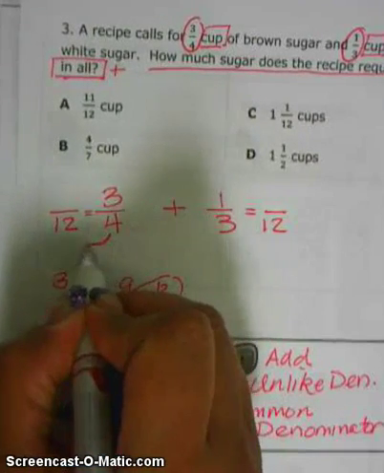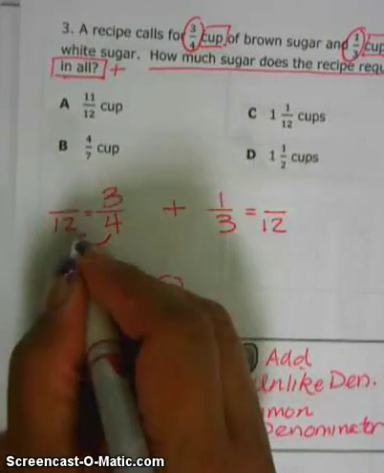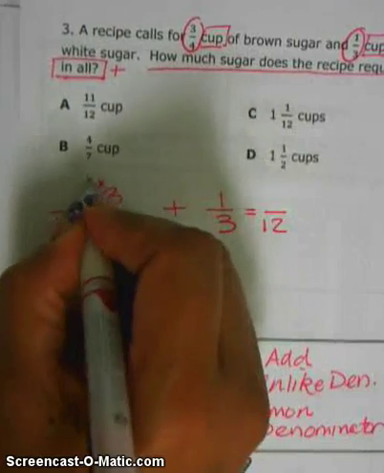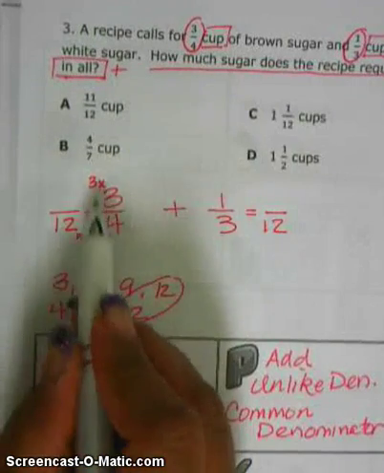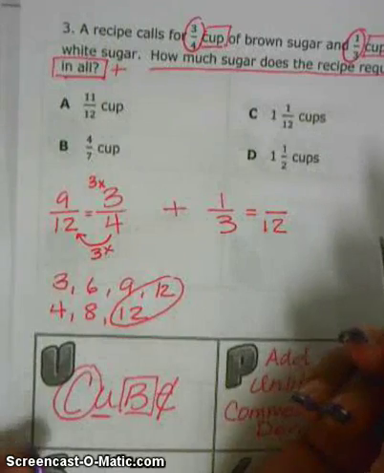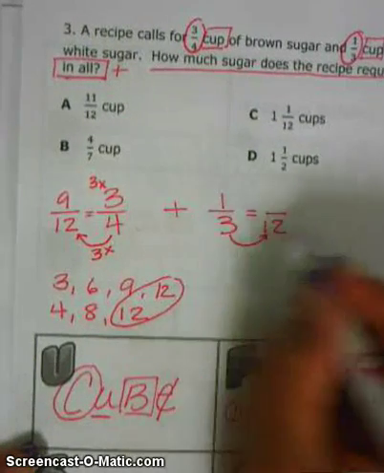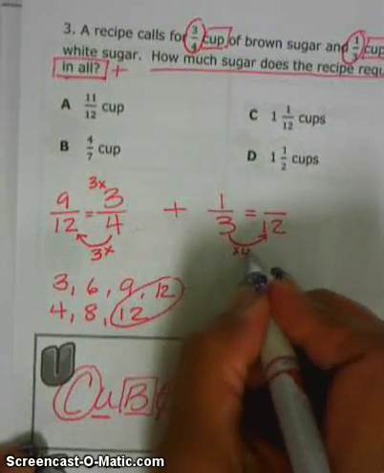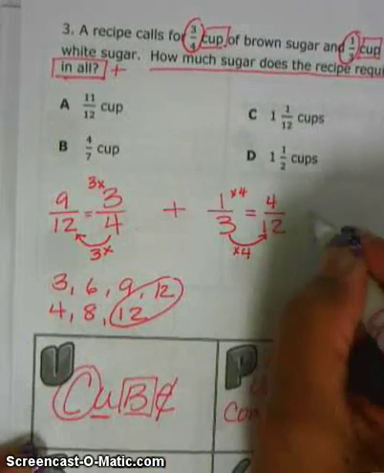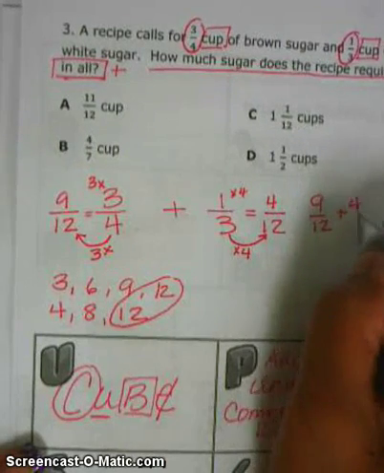Just like in our notes, I have to find out how many times 4 goes into 12. What do I do to 4 to get to 12? I'm going to multiply by 3. I'm going to do the same thing to my numerator because what you do to the denominator, you have to do to the numerator. So 3 times 3 is 9, so I have 9/12. I'm going to do the same thing to this fraction. 3 times what gives me 12? That is 4. So 1 times 4 gives me 4. So now my fractions are 9/12 plus 4/12.